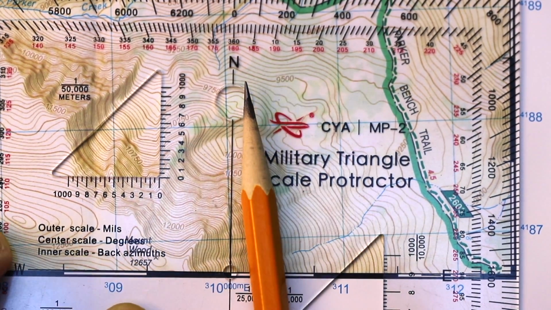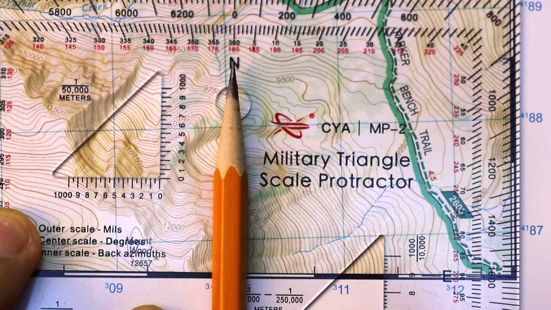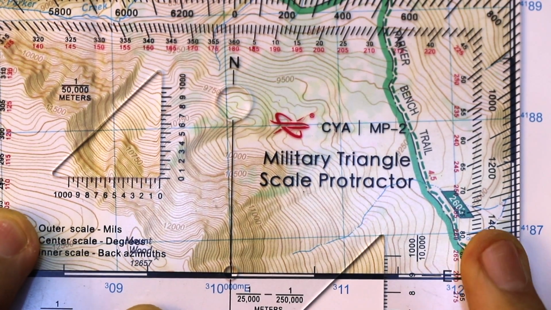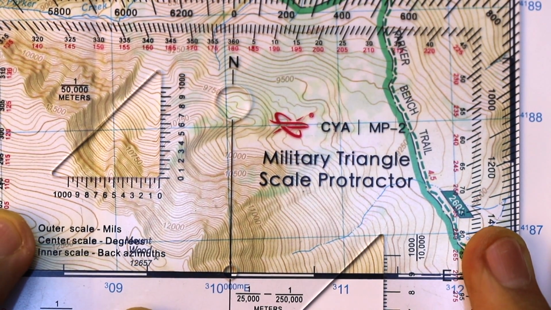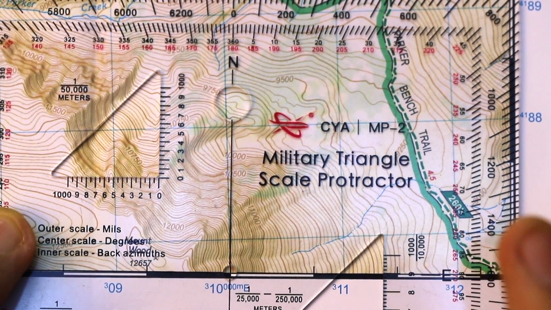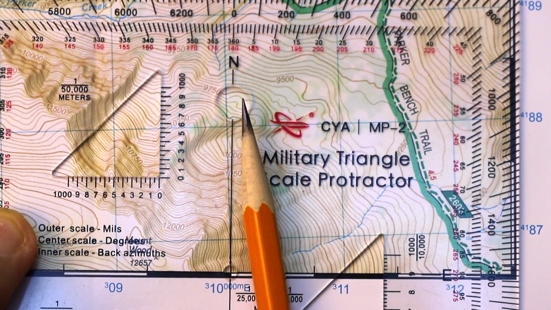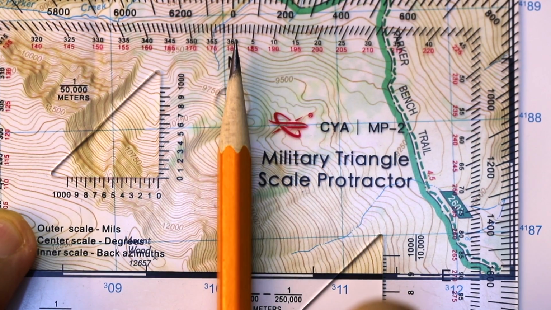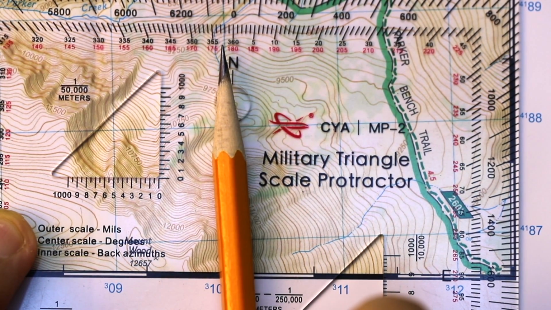That way I can figure out the difference between true north and grid north. From looking at this map, if I get it aligned nice and precise, it looks like there is an approximate 2-degree difference between true north and grid north.